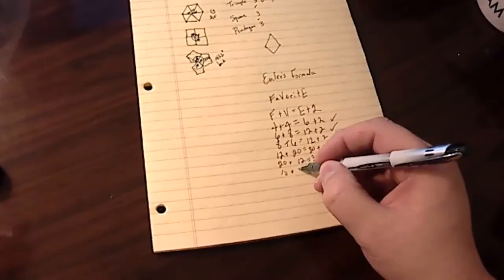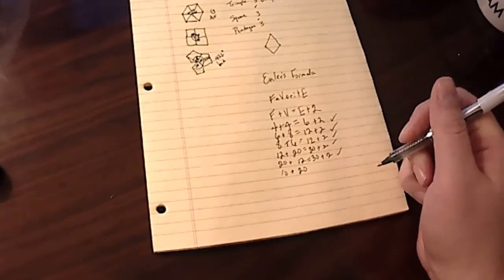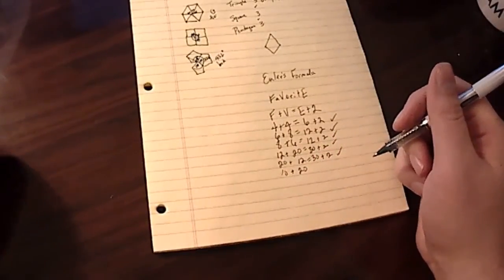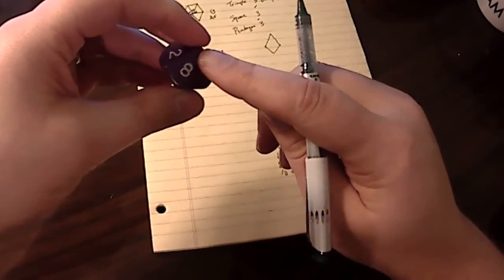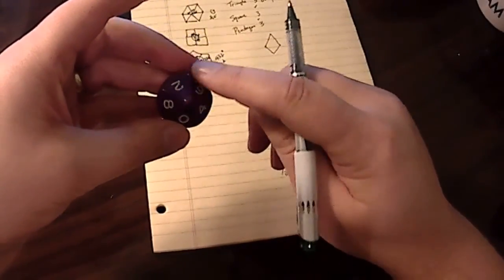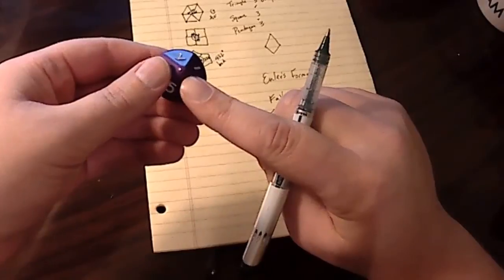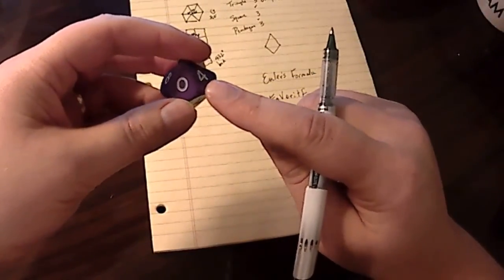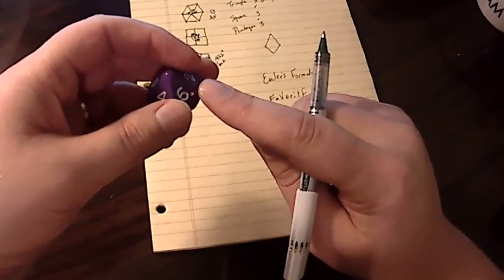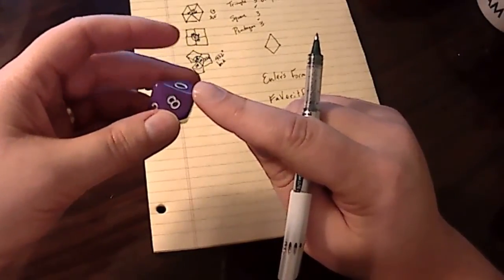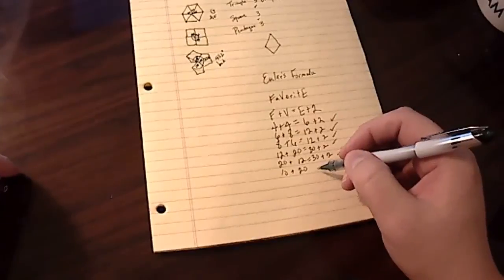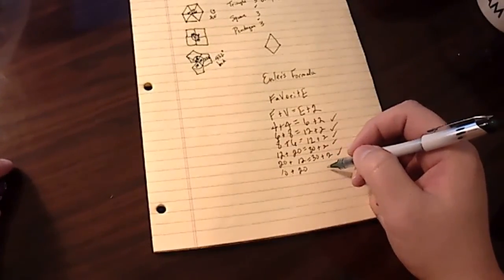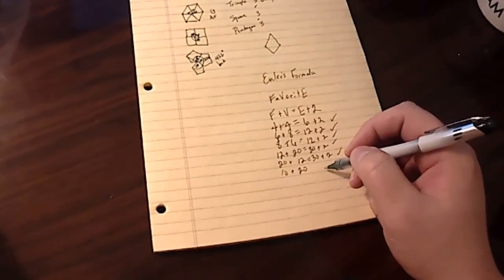If I look at the edges, I know that I'm going to have 5 edges coming down from the top vertex, 5 edges coming from the bottom vertex, and then as I count around, it's going to be 1, 2, 3, 4, 5, 6, 7, 8, 9, 10. So I've got the 5 and 5 and 10.